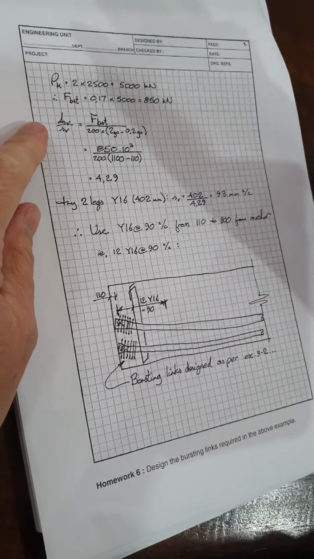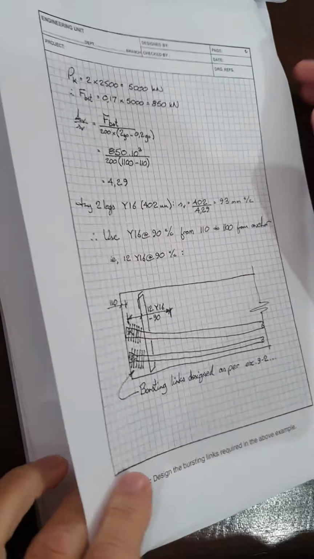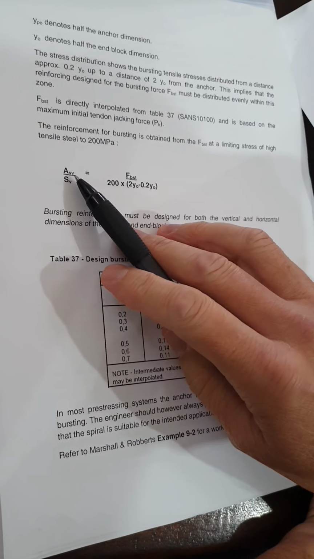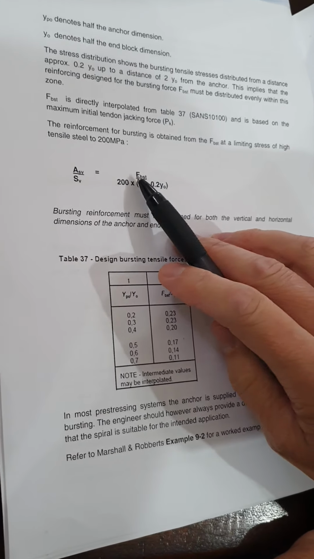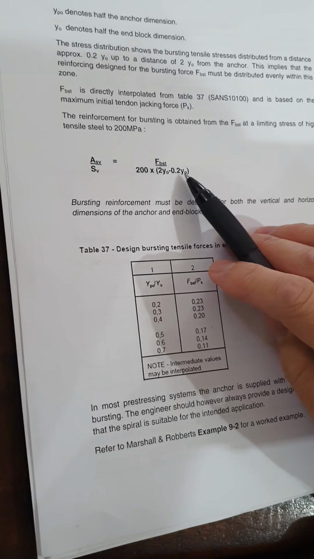Right, the rest of this is very similar to a shear calculation. What we need to do is work out the ASV over SV in accordance with the reinforcing formula. I'm just going to go back to this page over here. The reinforcing formula, ASV over SV, is our force bursting over 200 times 2YO minus 0.2 YO. I'll explain this in a minute.